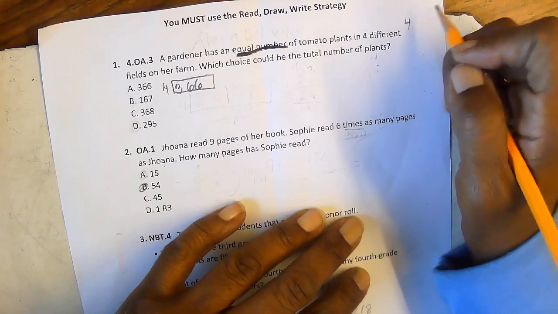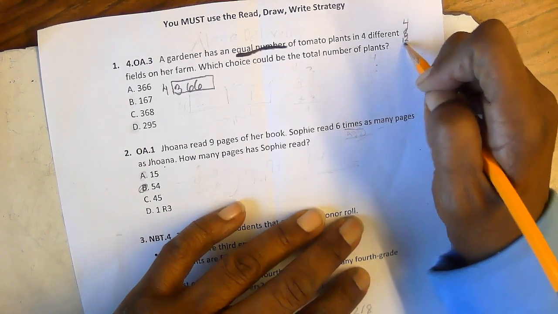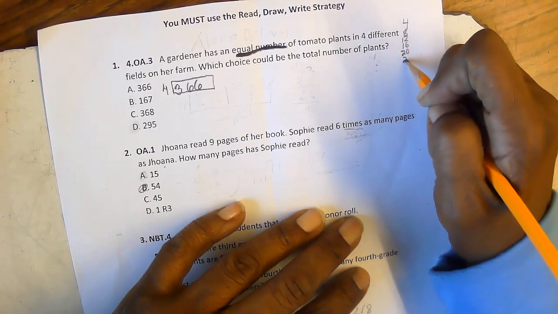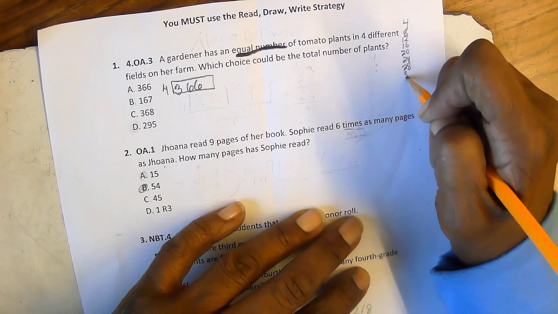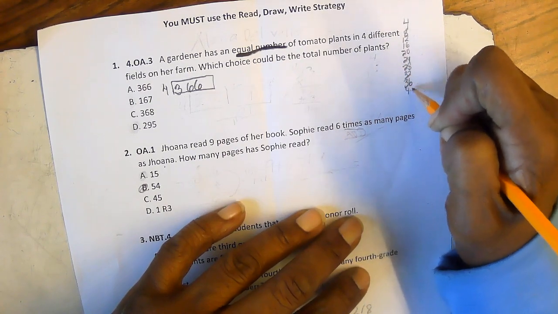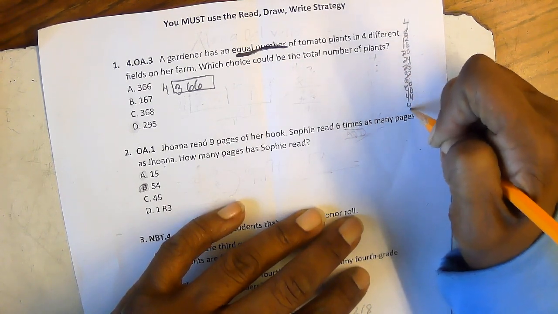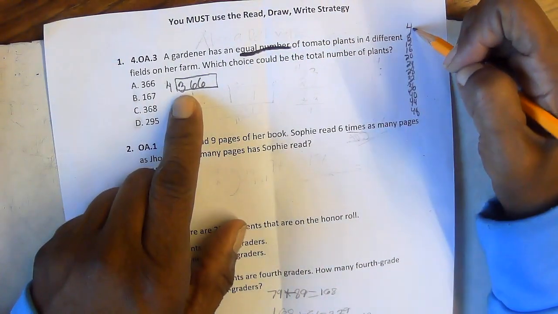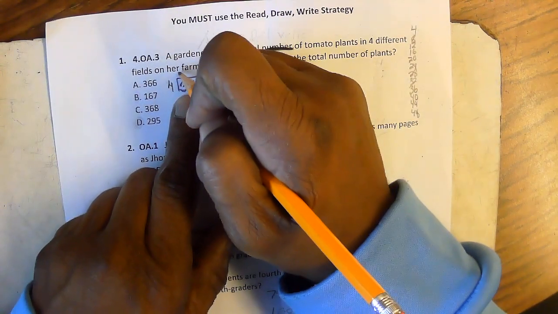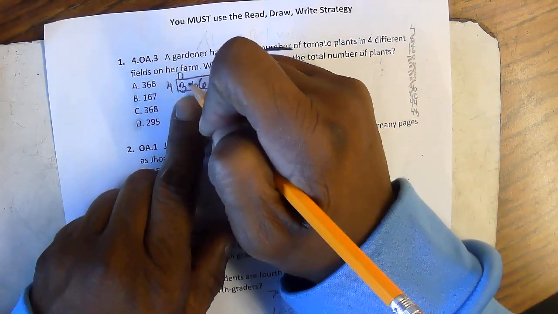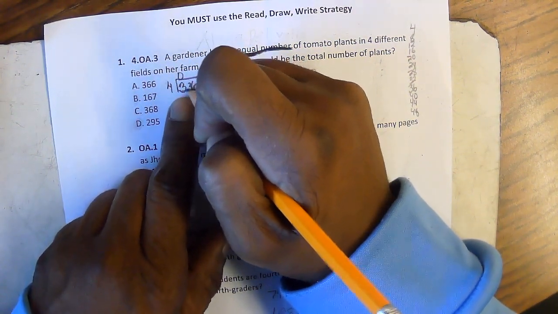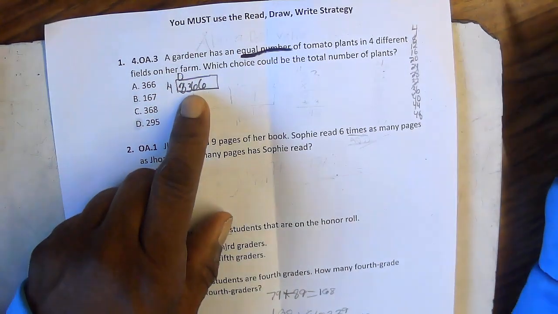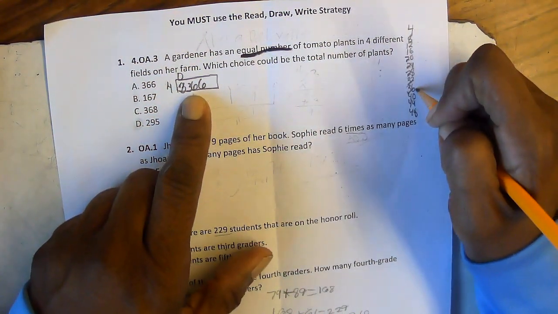4, 8, 12, 16, 20, 24, 28, 32, 36, 40, 44, 48. Okay, I cannot pass 3, but I start on 4, so that's not possible. So that becomes a 0. And I'm going to move that 3 over. Now we have 36. Oh, I can stop exactly on 36.